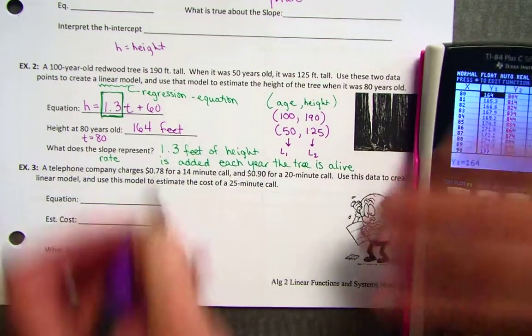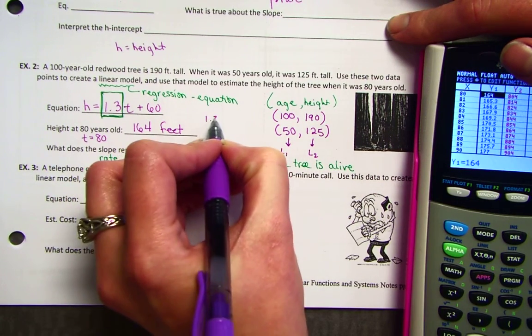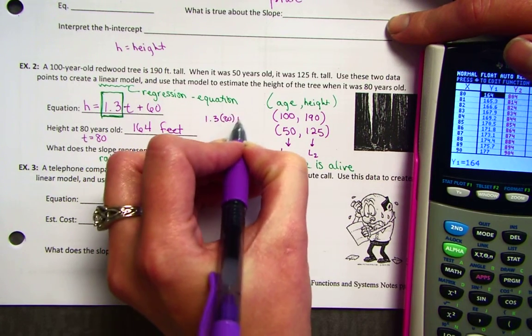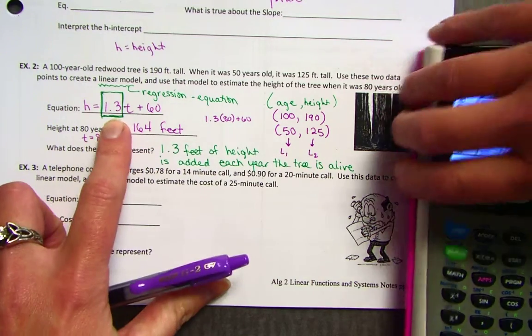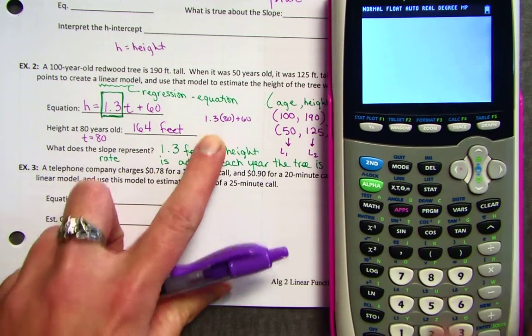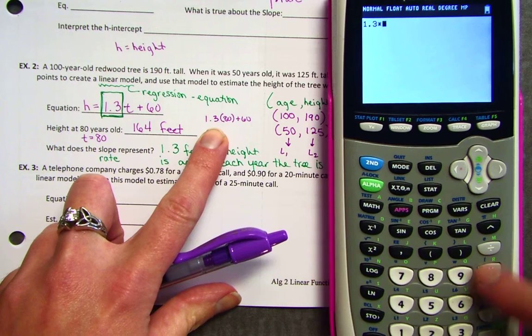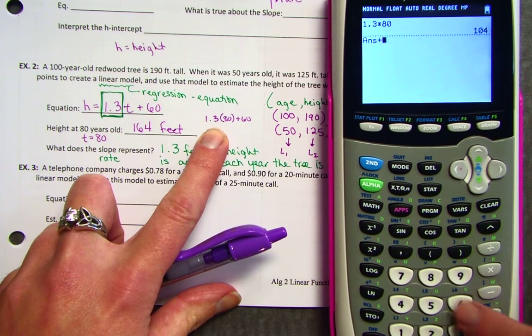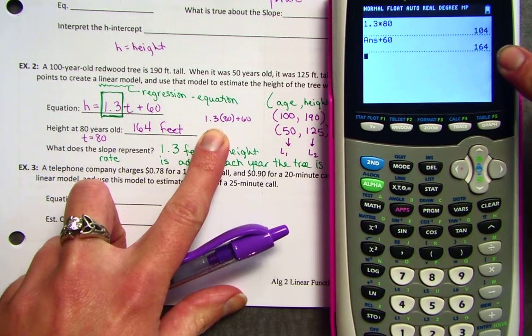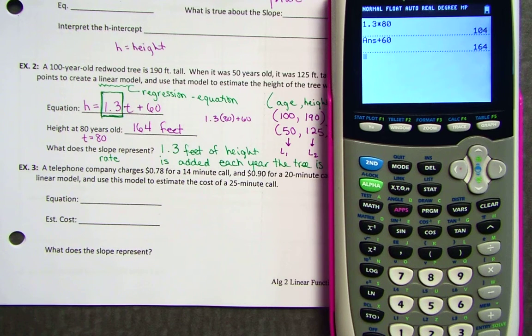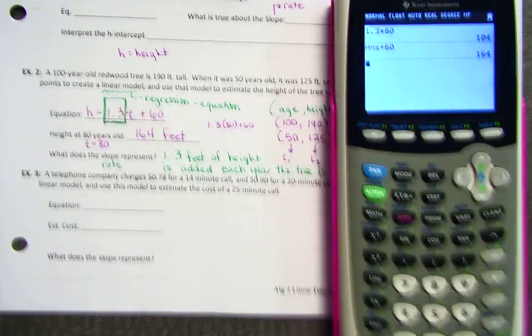I could have also solved this simply by doing 1.3 times 80 plus 60, just plugging it into this equation here. 1.3 times 80 plus 60 gives me the identical answer. Try this one on your own, keep on playing with the video, and it'll give you the correct answer.